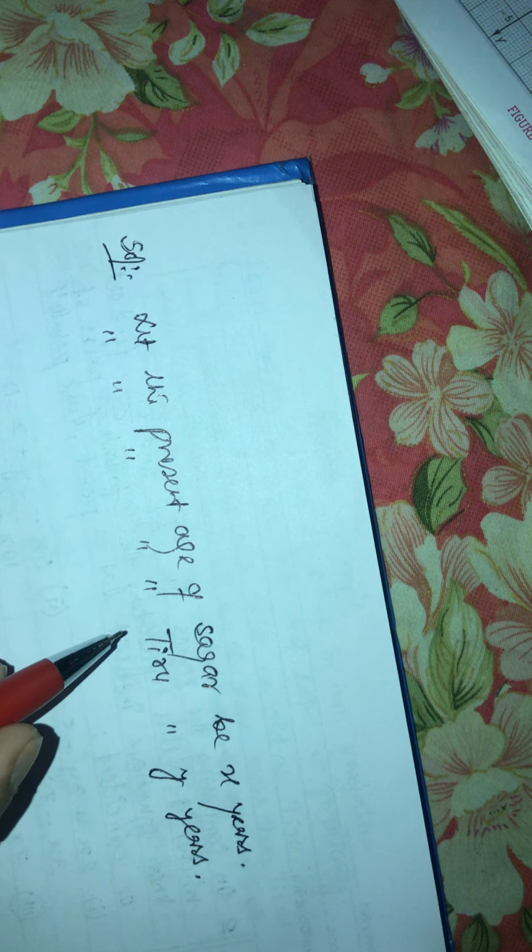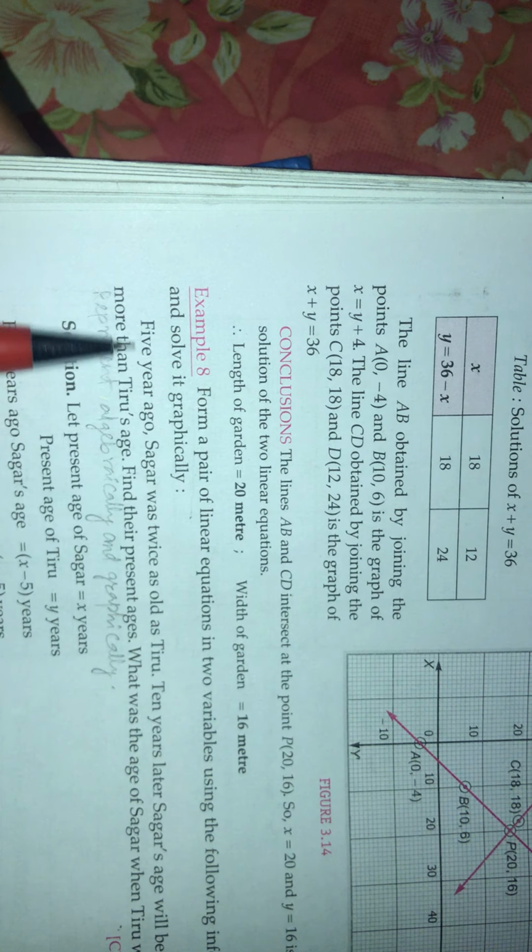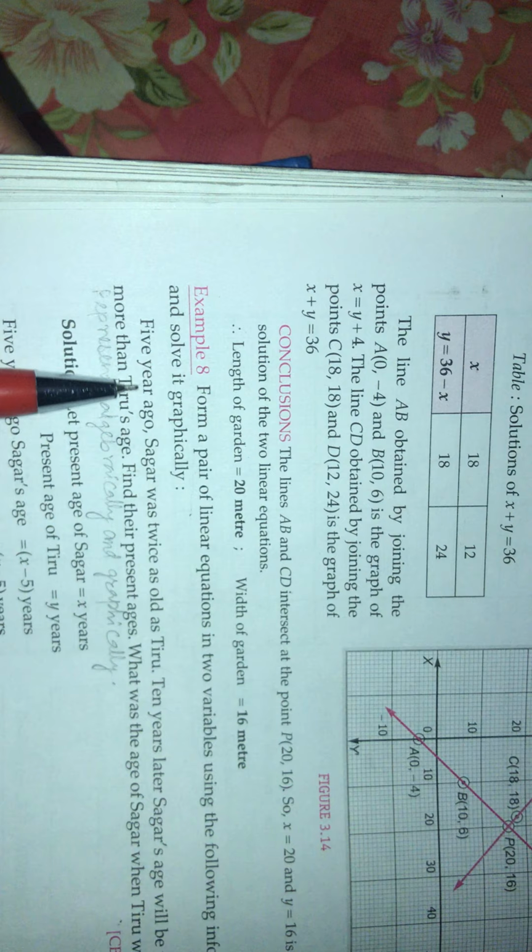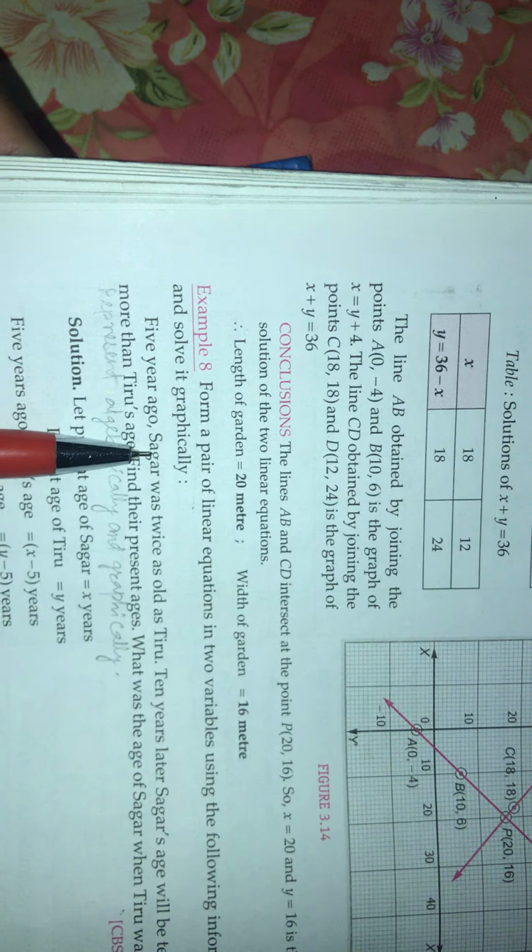So once we get their present ages, now we can find out what the statement was asking about. It was said here, 5 years ago Sagar was... So we'll find the age 5 years ago. We know that when there is such a statement based on ago or before, we need to subtract.